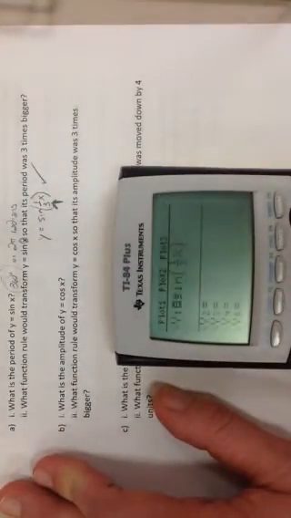So moving on, what is the amplitude of y equals cosine x? So again, if you remember, I'm going to put cosine x.